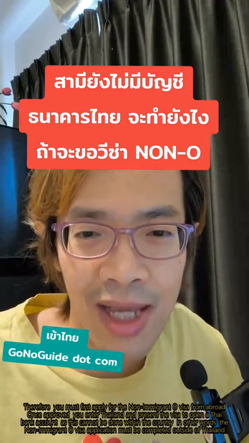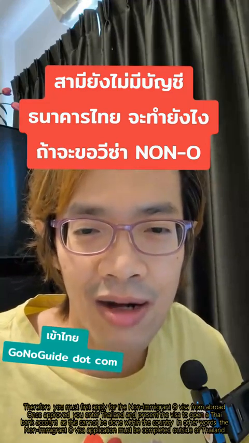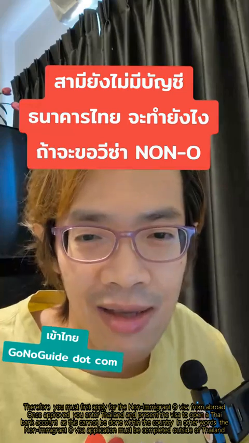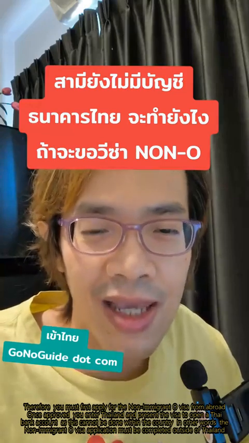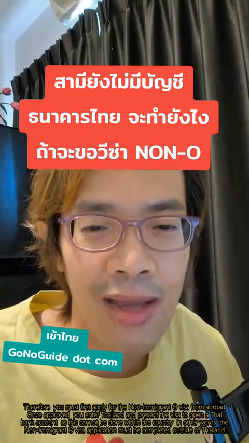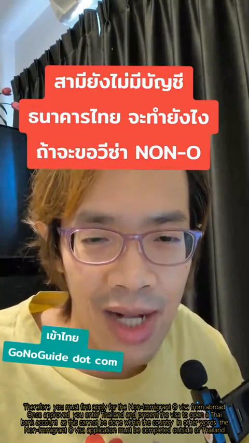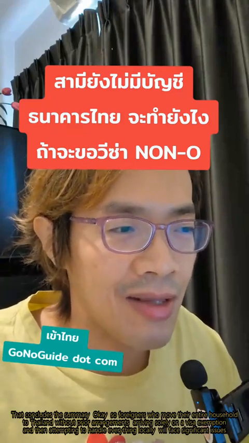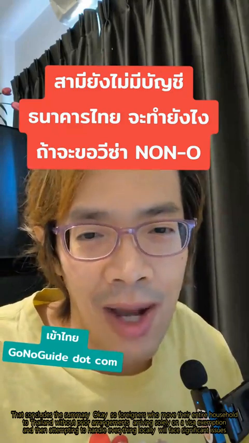Therefore, you must first apply for the non-immigrant O visa from abroad. Once approved, you enter Thailand and present the visa to open a Thai bank account, as this cannot be done within the country. In other words, the non-immigrant O visa application must be completed outside of Thailand. That concludes the summary.